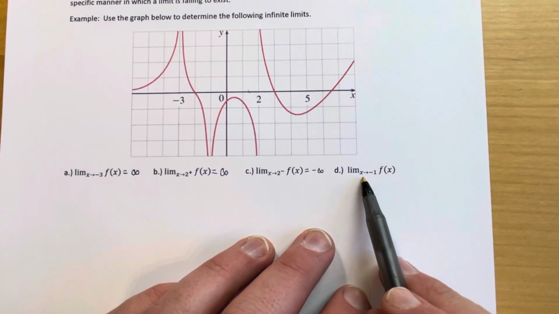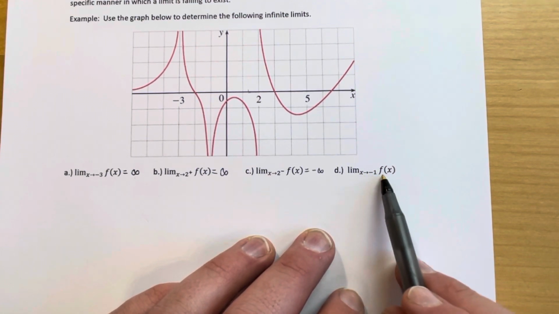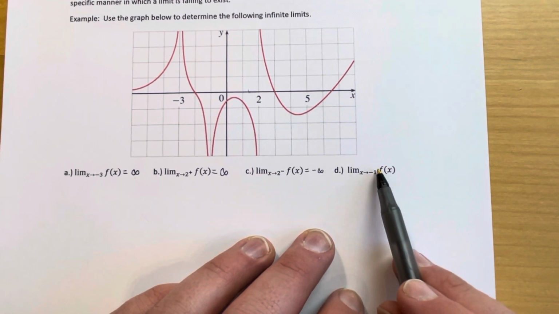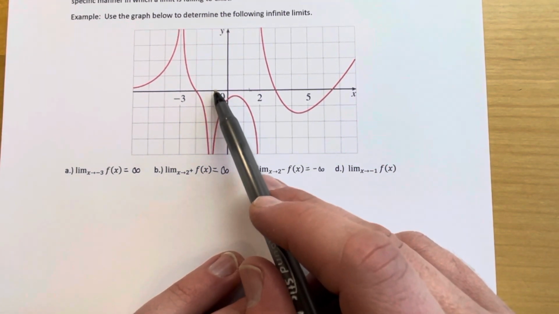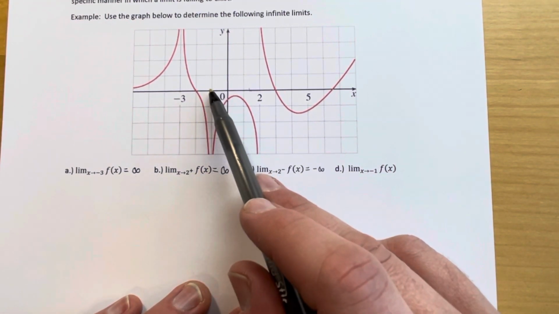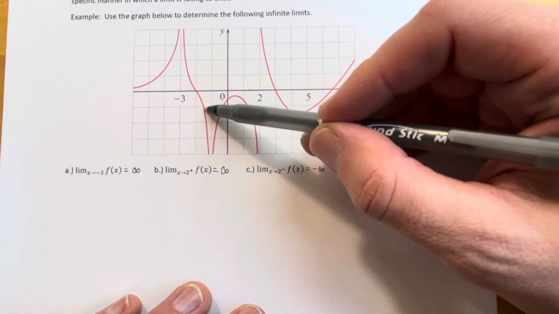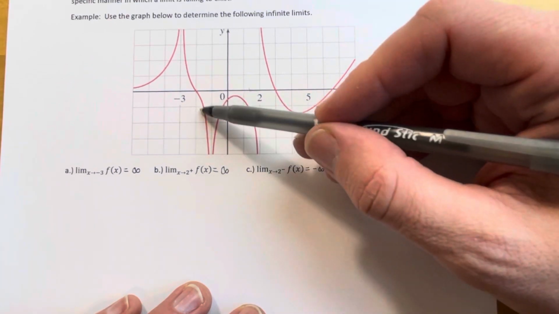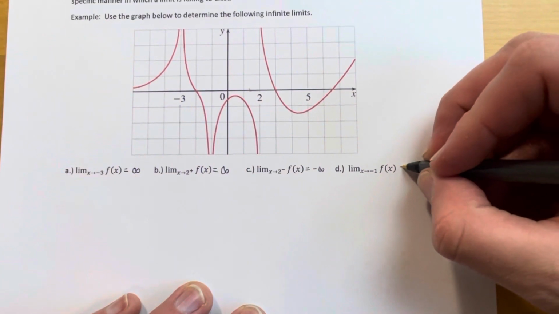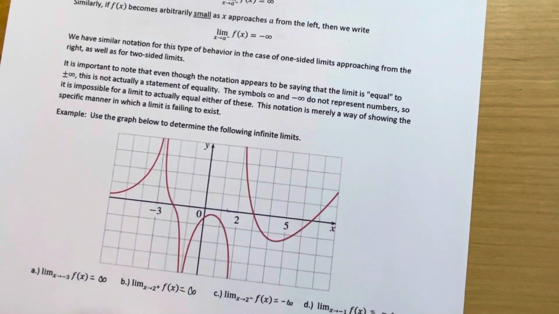Last example. If x is approaching -1, what is the limit as x approaches -1 of f of x? Well, in this case, it's not a one-sided limit because there's no minus or plus up there. It's the two-sided limit. -1 would be here. It's not labeled, but from the scale of my graph, I can figure out that that's where -1 would be. And whether I approach from the left or from the right, in both cases, our curve appears to be approaching this vertical asymptote, and they're both going down. So that would imply that this limit fails to exist and it's approaching negative infinity. Okay?